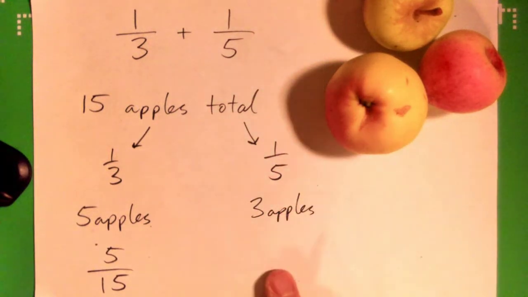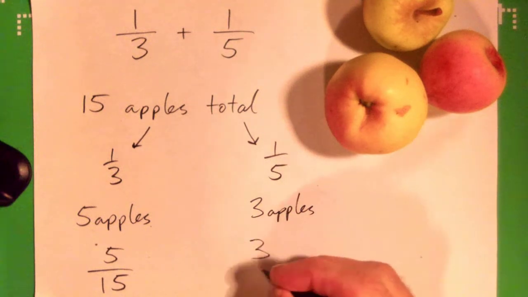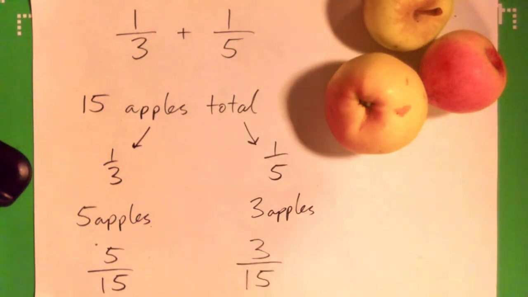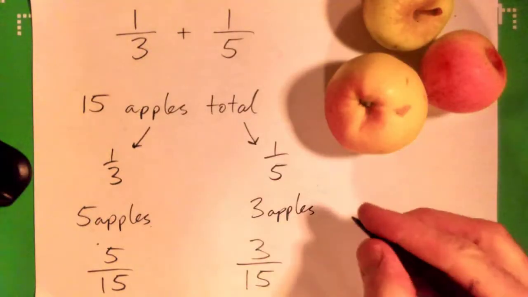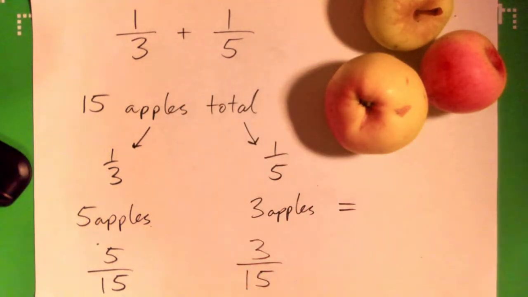Now 3 apples is like saying 3 out of the original 15, isn't it? 3 out of 15. Does that make sense? 1/5 is the same thing as 3/15, isn't it? 1/3 is the same thing as 5/15. Make sense? So if I was to take 1/3 of these apples plus 1/5 of these apples, how many apples total would that be?